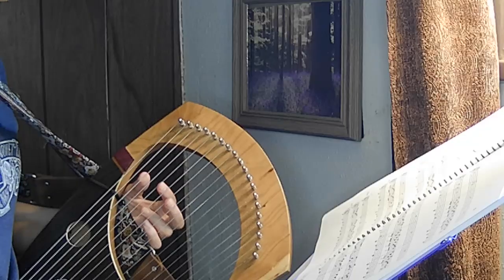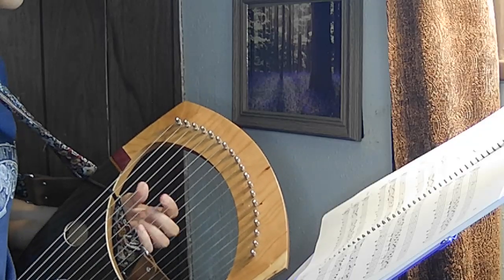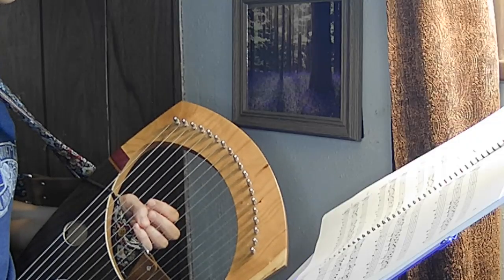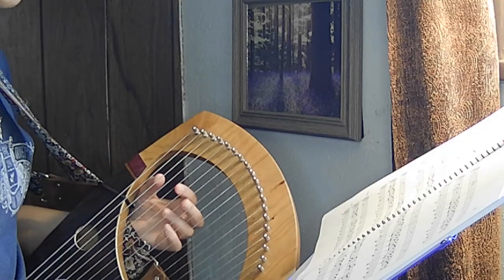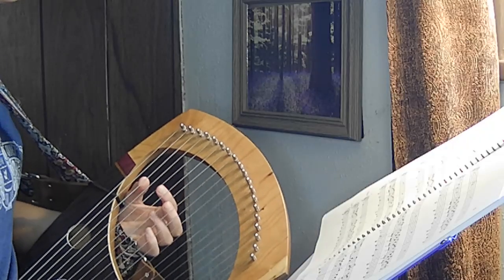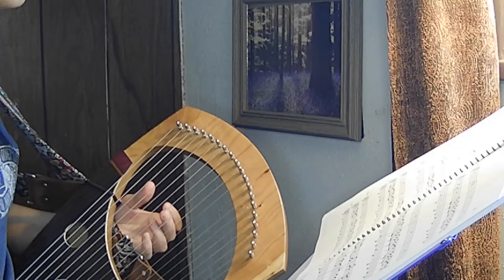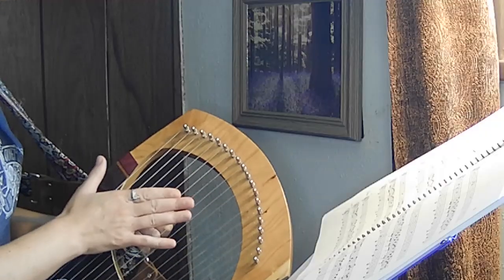1, 2, 3, 4. 1, 2, and 3, 4. 1, 2, 3, 4. 1, 2, 3, 4. All right, one more time with the left hand. 1, 2, 3, 4. 1, 2, and 3, 4.